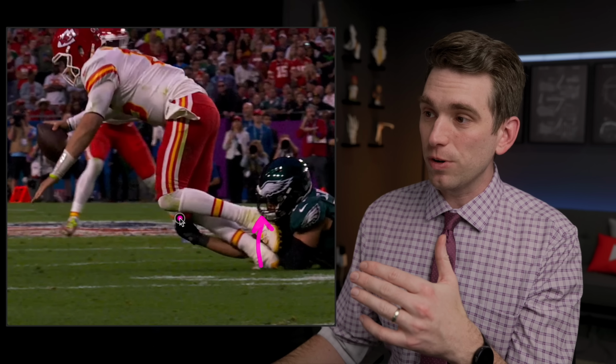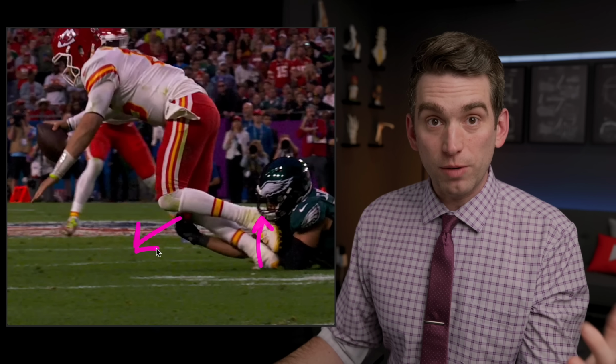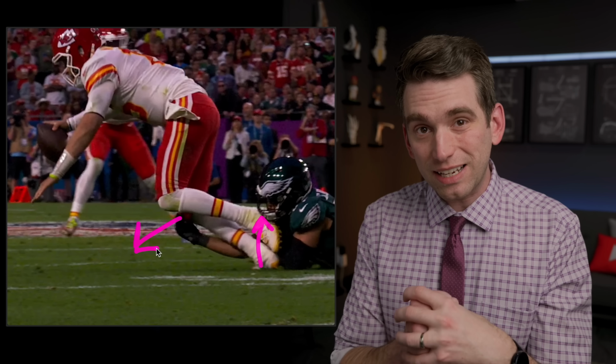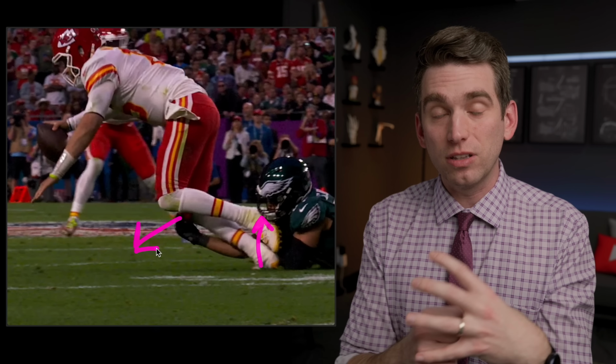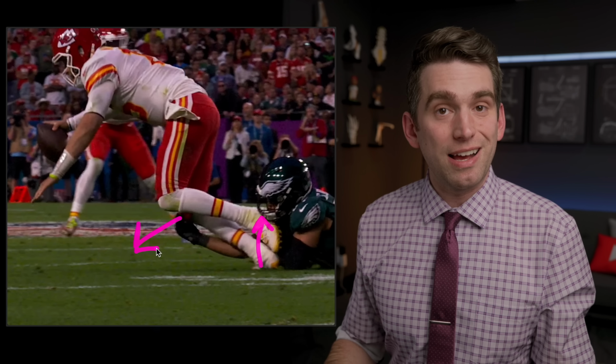Then as this play continues, we'll notice how his foot goes into this externally rotated position, meaning it's pointed outward while his knee is still pointed forward. So now we've got a dorsiflexed ankle locking the ankle mortise, external rotation, widening that AITFL ligament, potentially leading to an aggravation of a high ankle sprain injury.